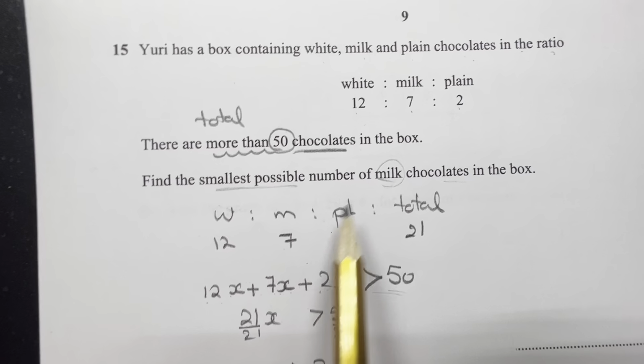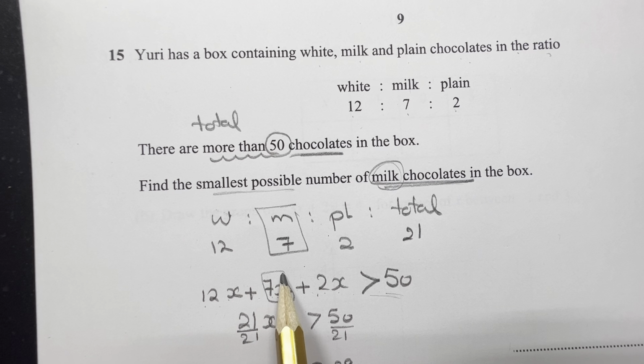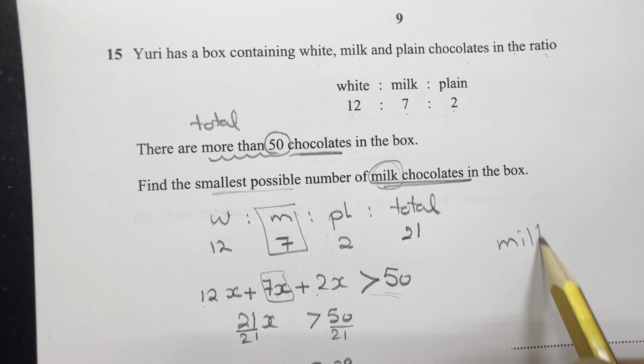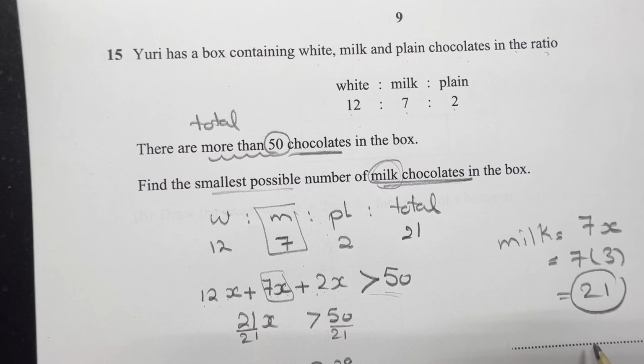Go back here, he's asking about the milk chocolate. So the milk equals 7x. So the milk, which is equal to 7x, equals 7 multiplied by 3, equals 21.